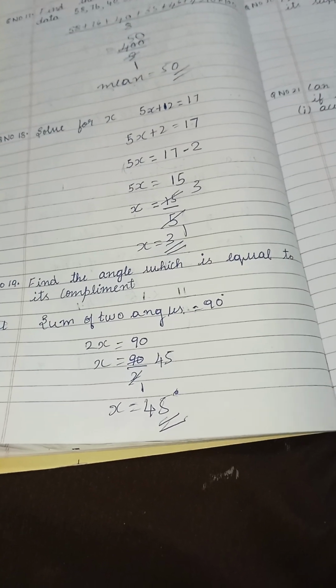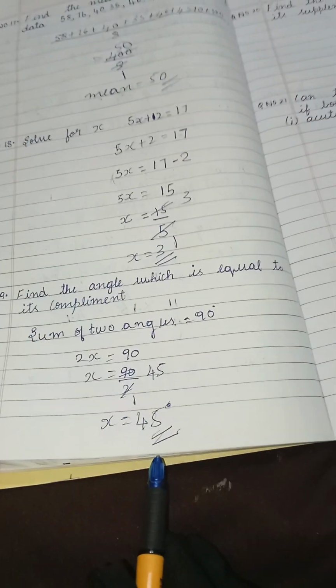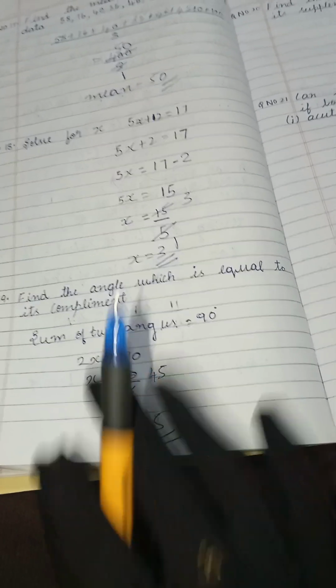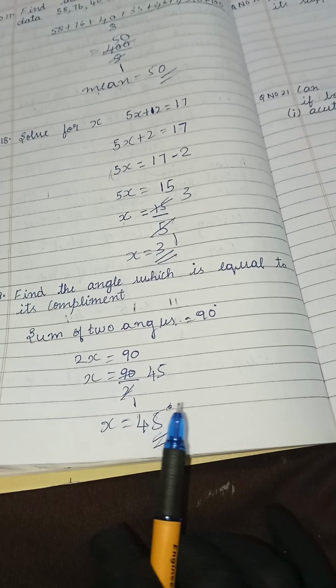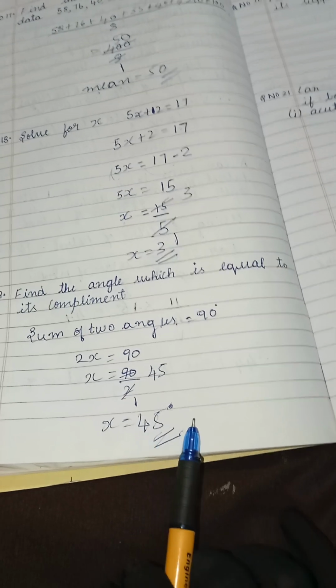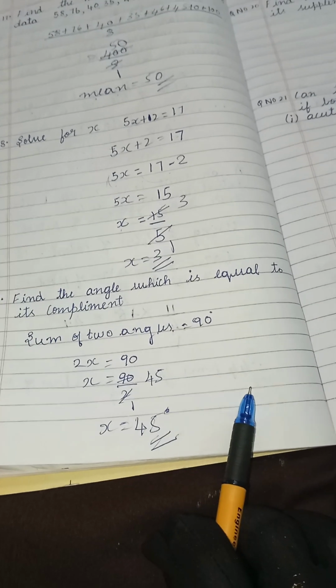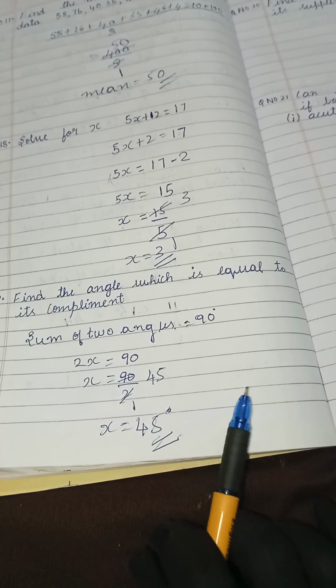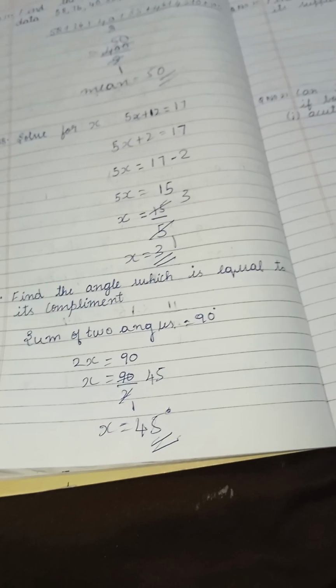So we got the answer. Find the angle which is equal to its complement. The sum of two angles gives you 90 degrees, right? If you add 45 plus 45, angle 1 and angle 2 are 45 degrees and 45 degrees. If you add 45 plus 45, you get 90 degrees only. So we got the answer as 45 as our angle.